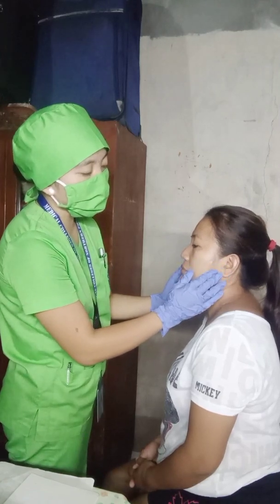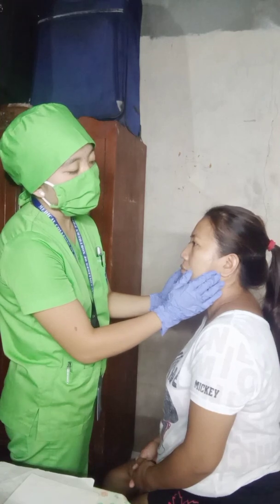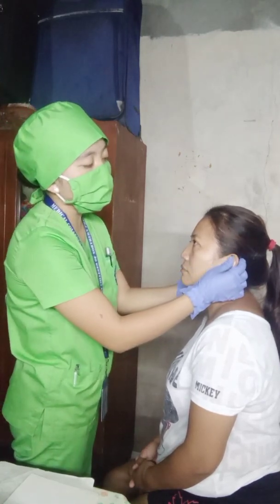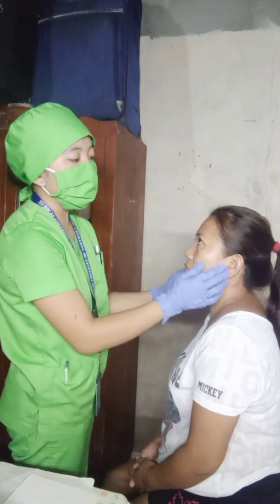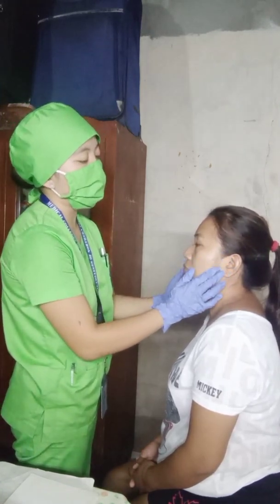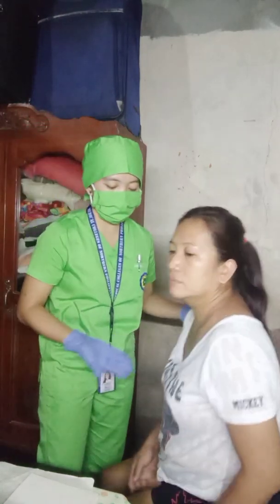And then we will also palpate for tenderness or firmness in the cartilage of the auricles, as well as the tenderness in the mastoid process and the auricles of the patient. The next, we will inspect the ear canal of the patient. So, ma'am, can you please turn around?